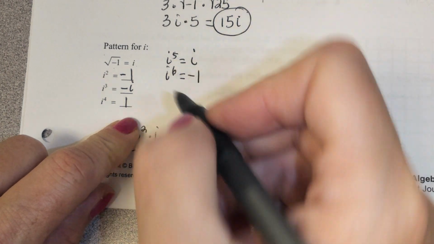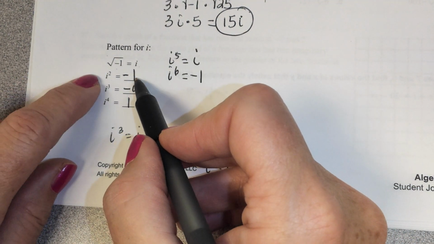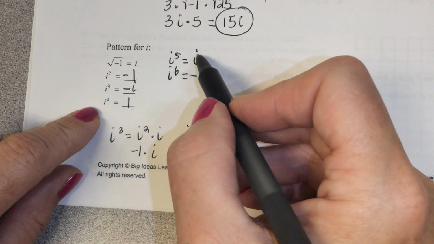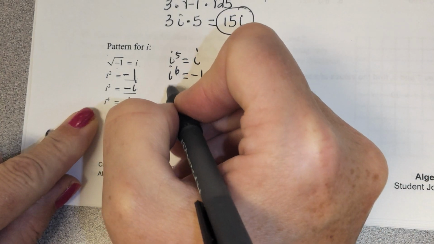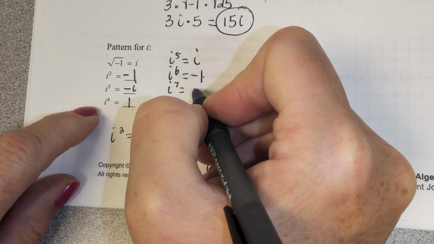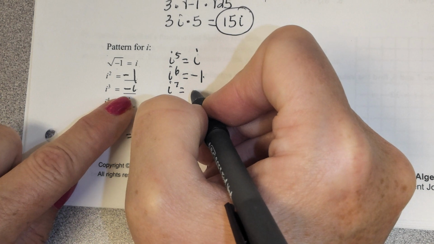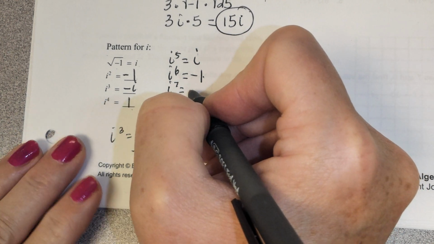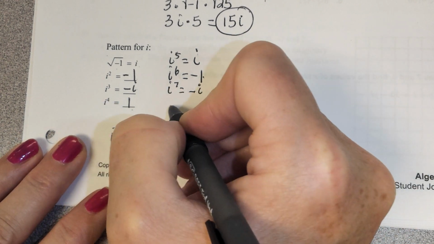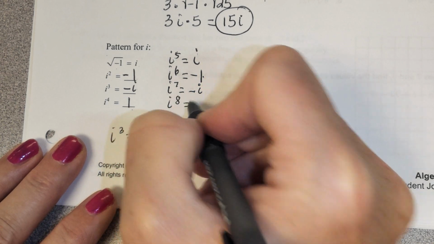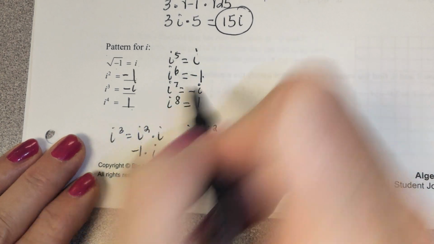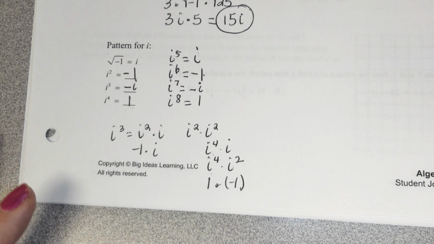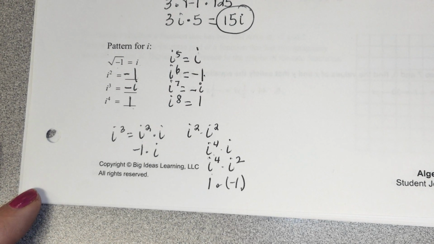What do you think this pattern is? i, negative 1, negative i, 1. i, negative 1. What do you think i to the 7th is? Nope, not 1. Negative i, right. And then what about i to the 8th? What do you think it's going to be? 1. Can you tell me the next time we would get an answer that's 1?